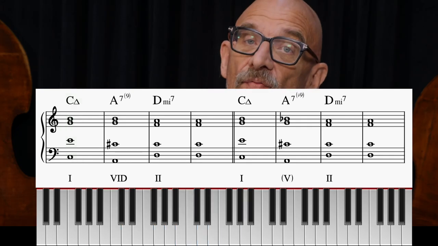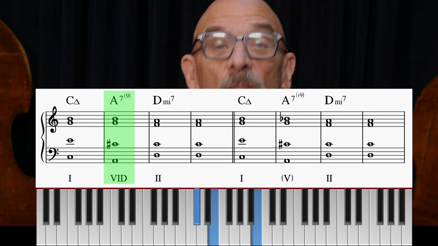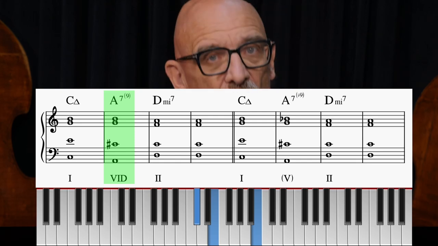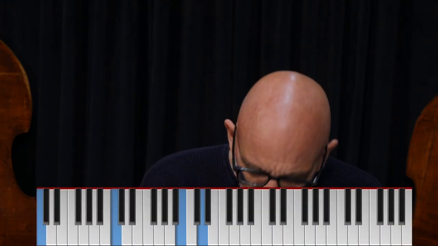Then we have A7 with a B in the melody. That's the normal 9. So to say A7 is the secondary dominant for 2 is simply not true. This B is there, and it's almost like it's an A minor chord.